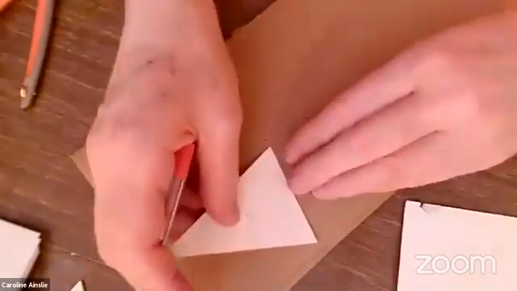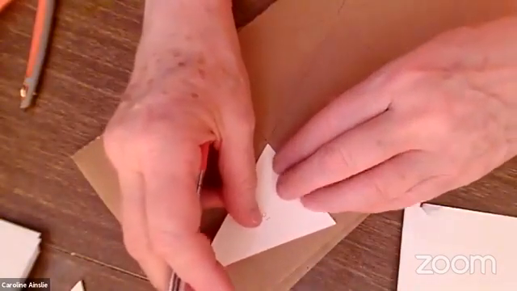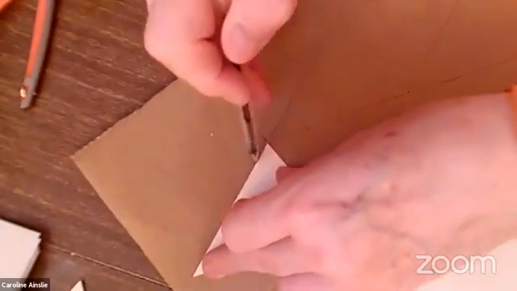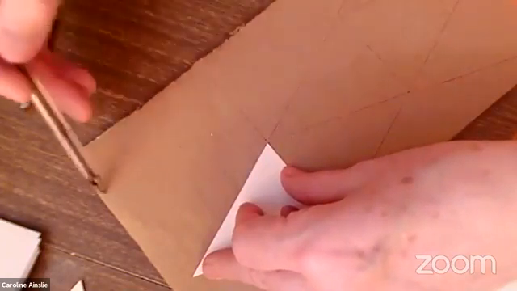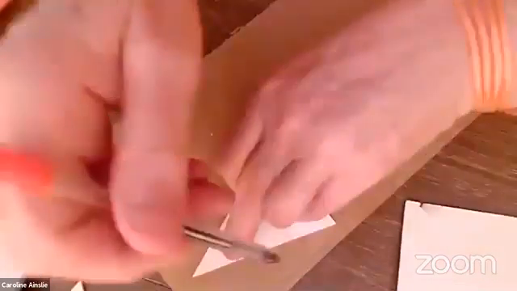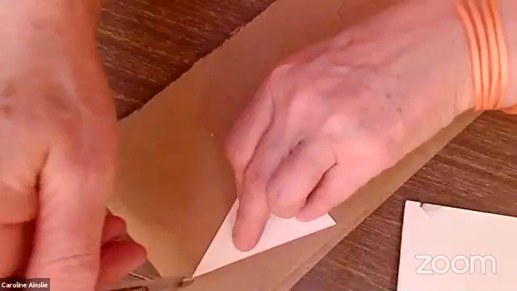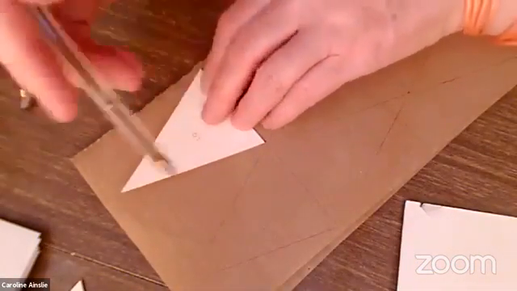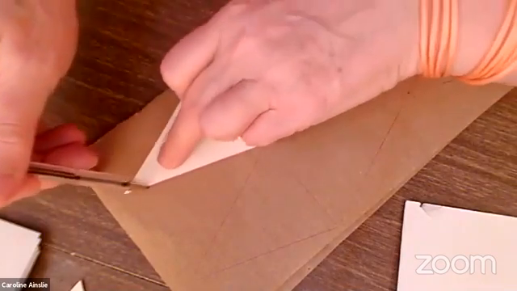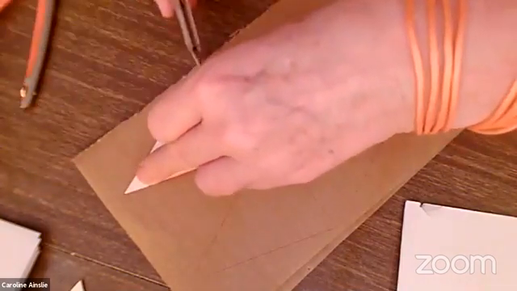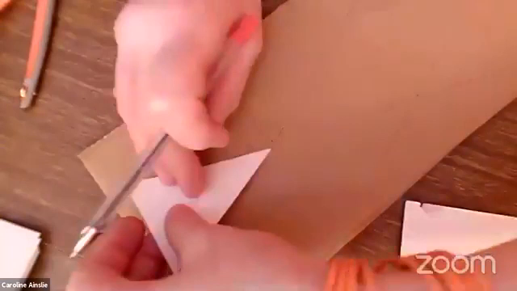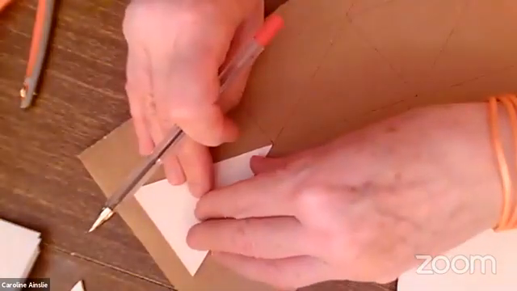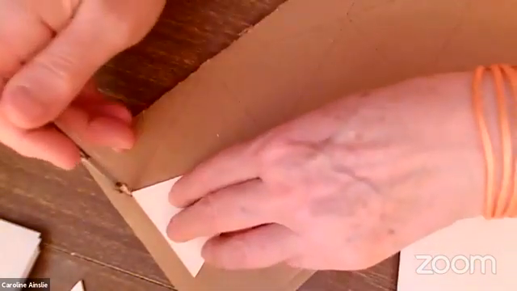And then if you see, you can actually draw a straight line all the way across here and follow this pattern now that you've got it. The lengths of these are totally critical.